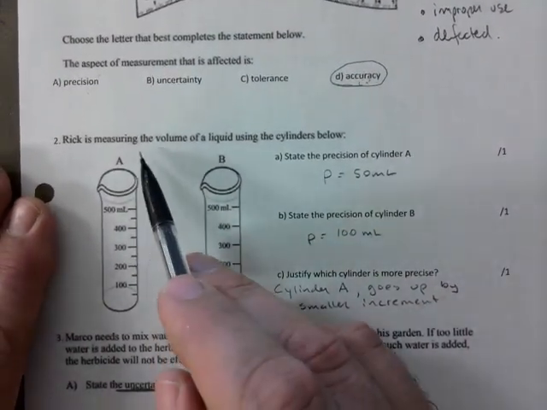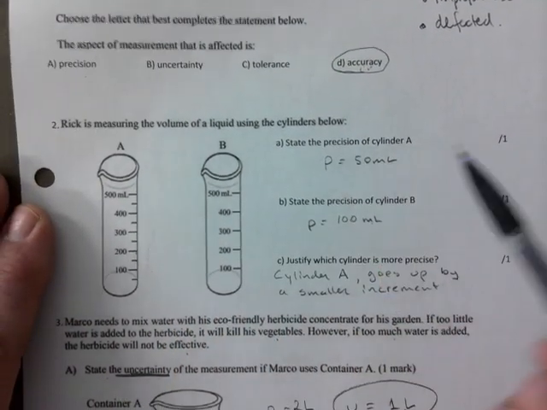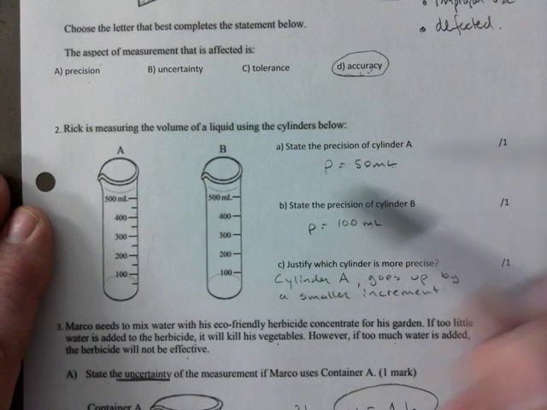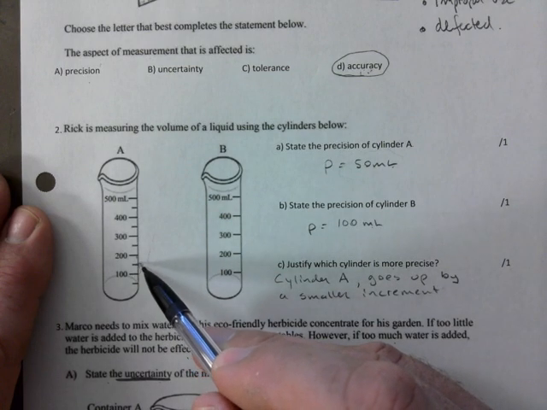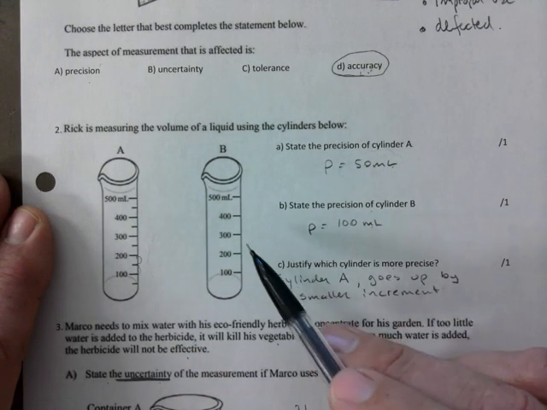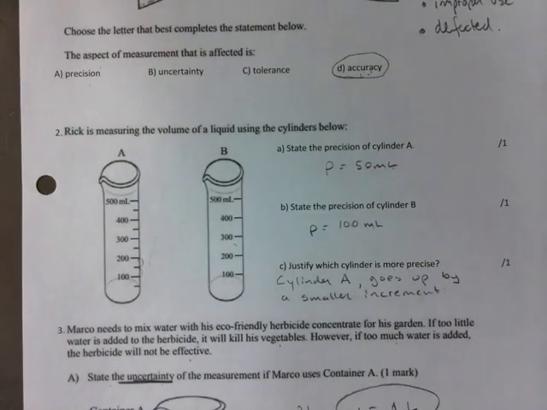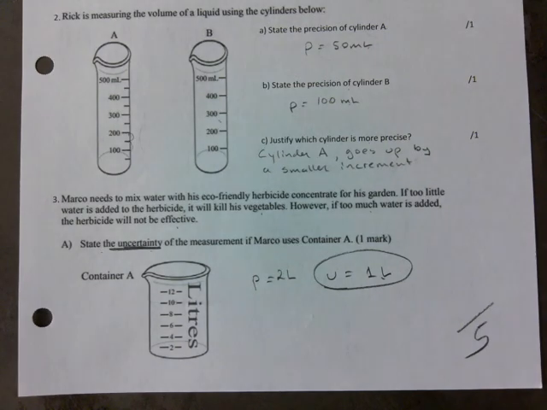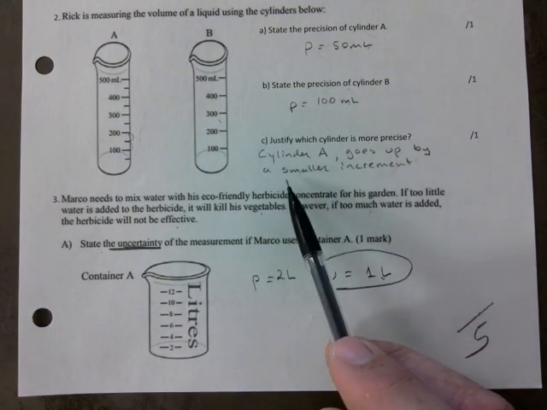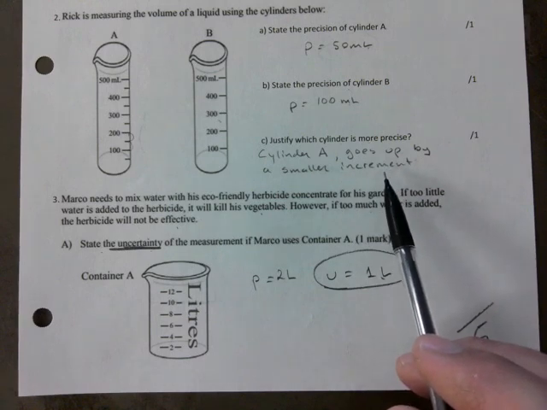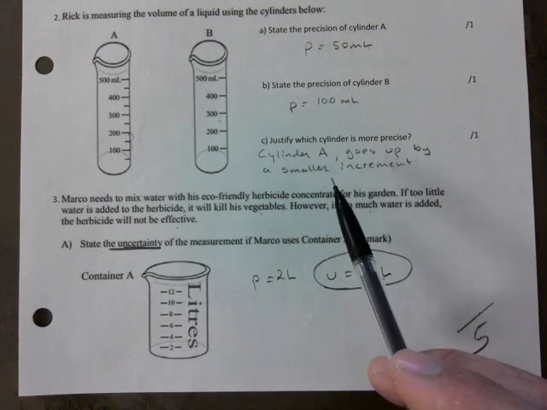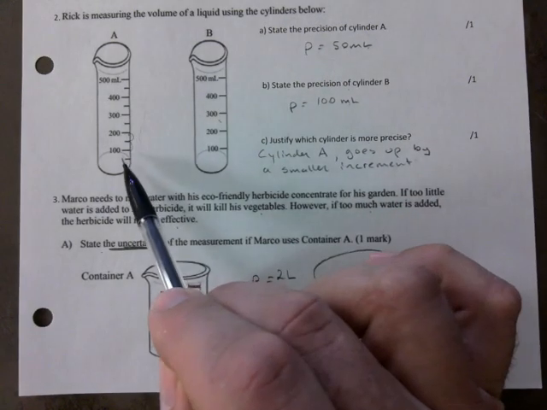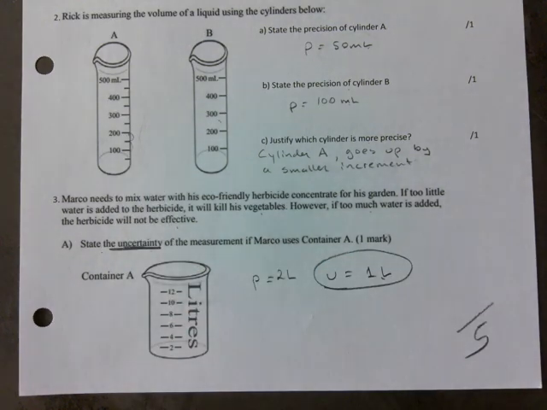Number 2, the rake measure is measuring the volume of the liquid. State the precision of cylinder A, and that is 50 mLs. If you think about it, right, it goes up by 50 every time. The precision of the second one is 100. Hopefully you got that right. Justify which cylinder is more precise, and you'd have to say cylinder A because it goes up by a smaller increment. Do not say because the markings are closer together. That is not going to be good enough. You have to refer to the fact that the amount each mark represents is smaller, okay?